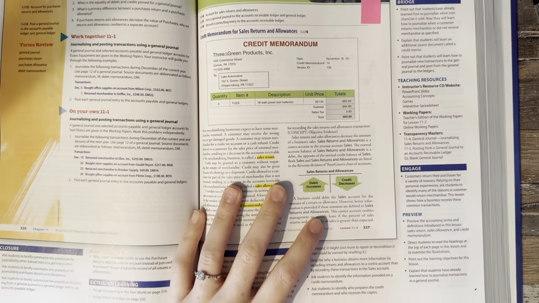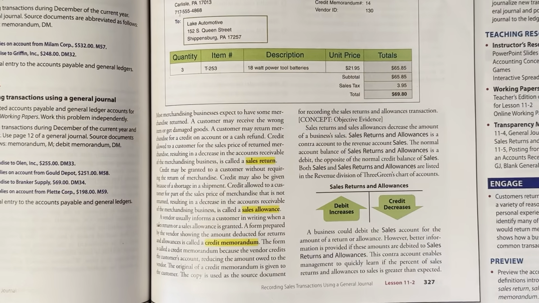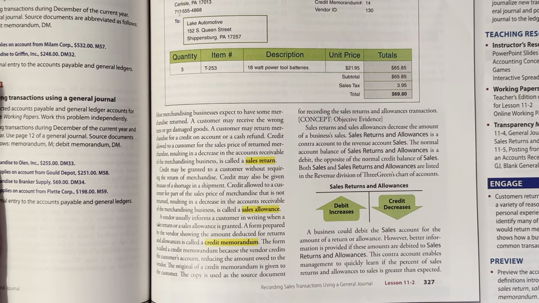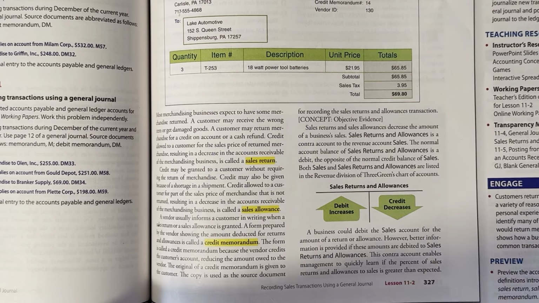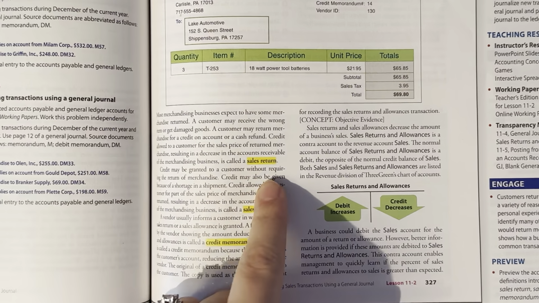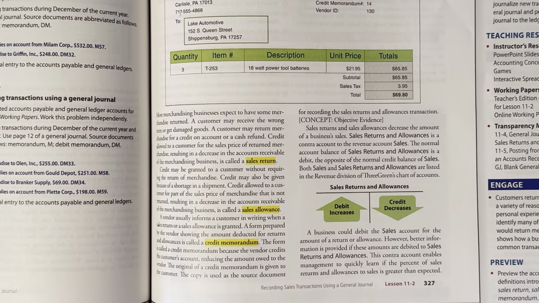We talk about a new account called sales returns and allowances. Just like we have purchases returns and allowances for when we make a purchase, we also have sales returns and allowances. If I return something to 3Green Products, I record it one way on my accounting books, and they record it another way on theirs. For me, it's a purchase return. For them, it was a sale, and they're getting it in return. When I originally bought my product from 3Green Products, they recorded it as a sale. But now I'm returning it.